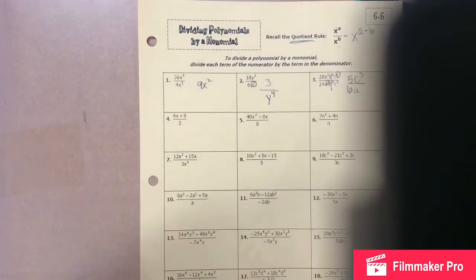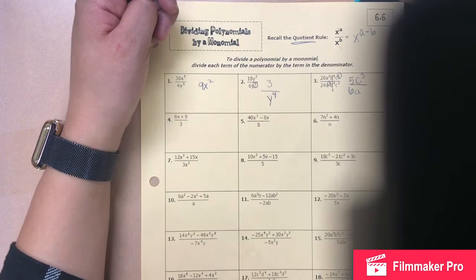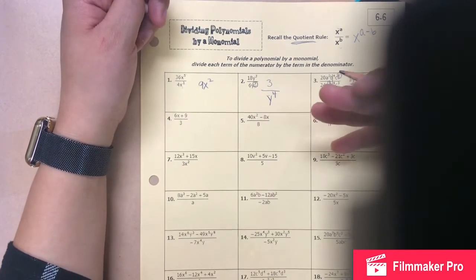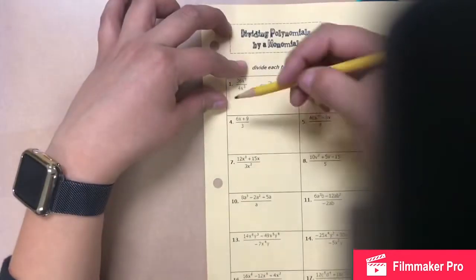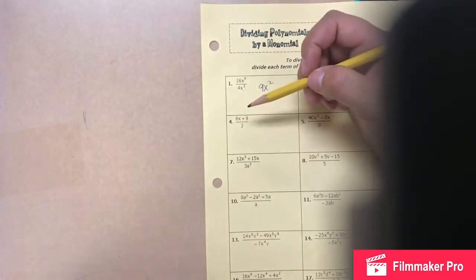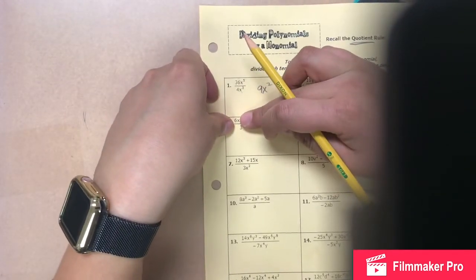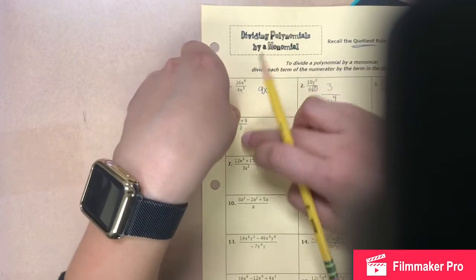Okay, now those are just warm-up questions to the exponent law for the quotient rule. Now, dividing by a monomial, if you look here, it's like we're breaking it up into several pieces. So number 4, I'm going to do 6x over 3 first, and then I'm going to do 9 over 3.